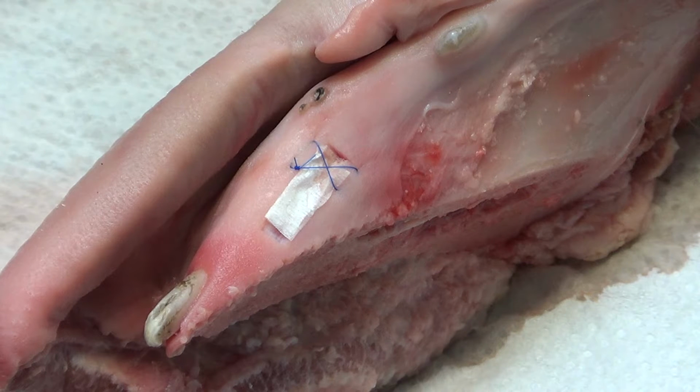Okay, are you ready for the vestibuloplastic flap?